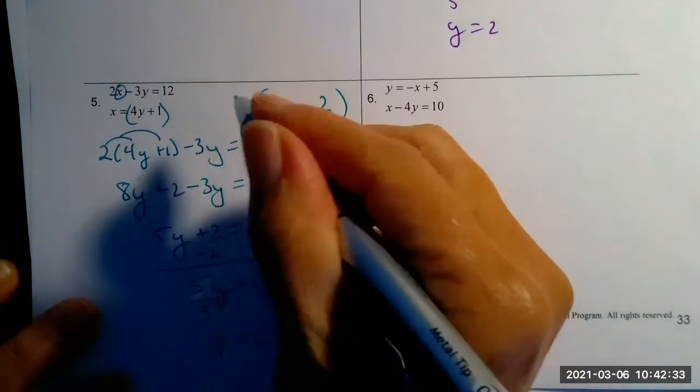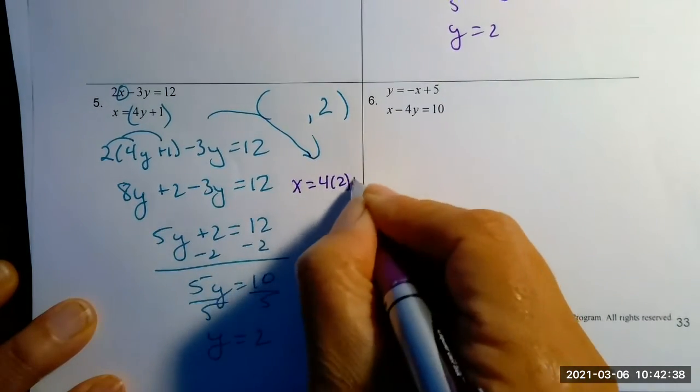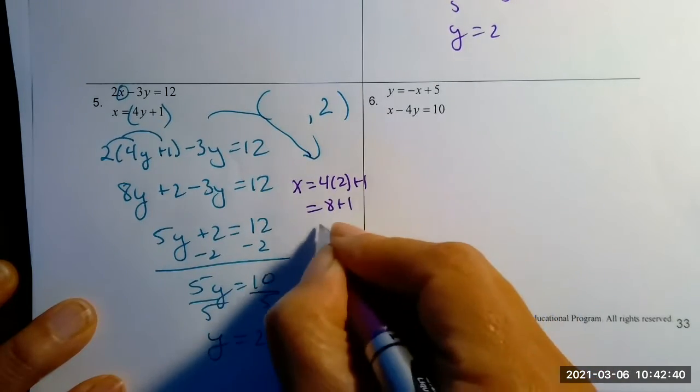All right, now that's going to get substituted in order for me to solve for x. X equals 4 times 2 plus 1. 8 plus 1 equals 9.